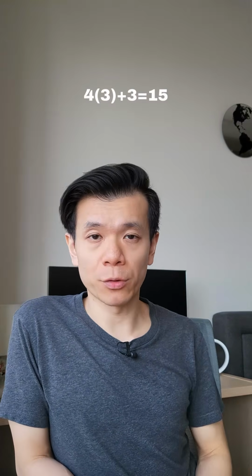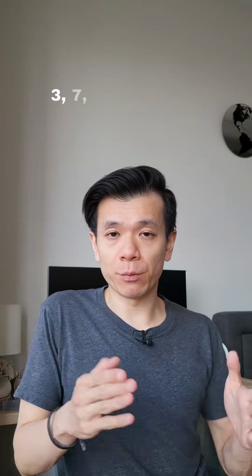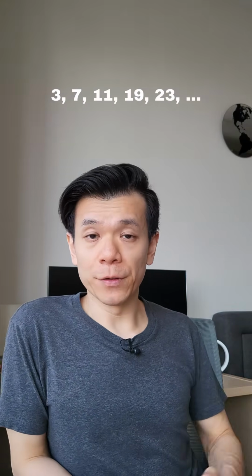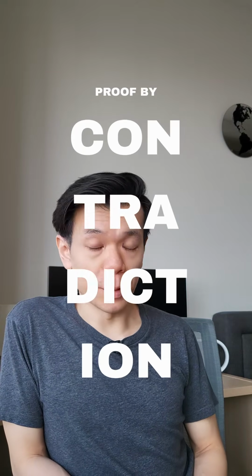We're not saying that every number of the form 4k plus 3 will be prime. For example, 15 is not prime. But what we are saying is that the list of prime numbers, where each prime number is of the form 4k plus 3, is infinite. So to prove that, let's use one of mathematicians' favorite tools, the proof by contradiction.